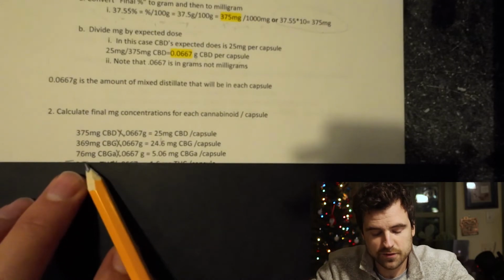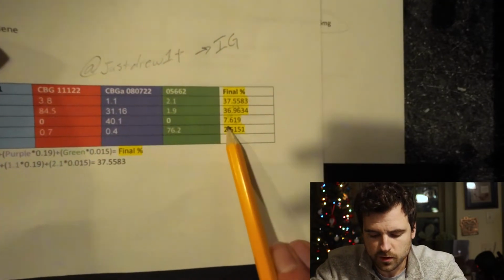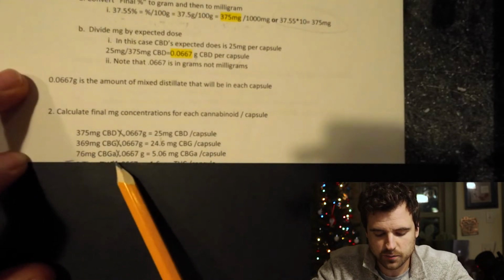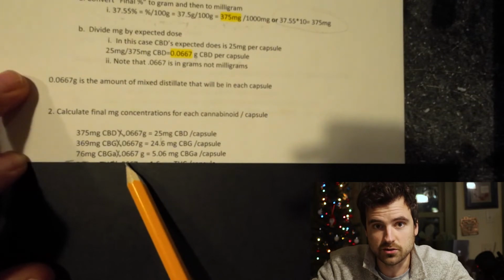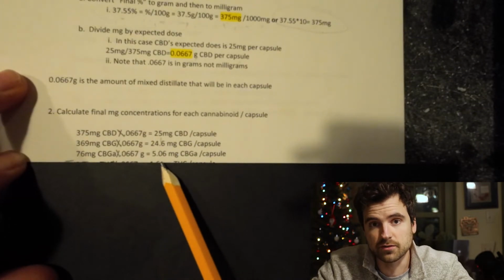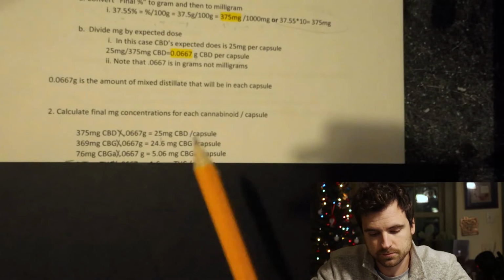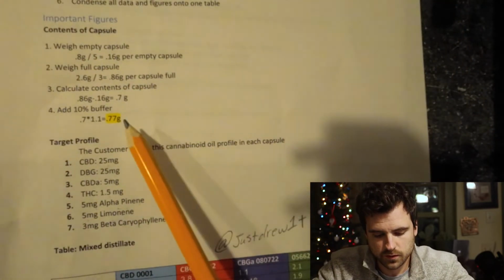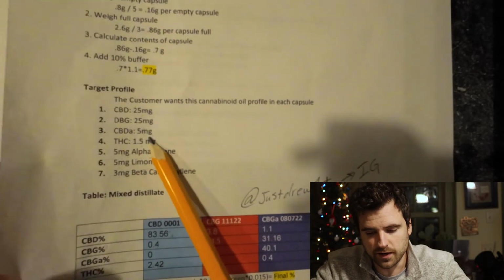Okay, now we have 76 milligrams, right? 7.6, multiply that by 10. 76 milligrams times 0.0667, that's going to give us 5 milligrams. Our target, remember, 5 milligrams.